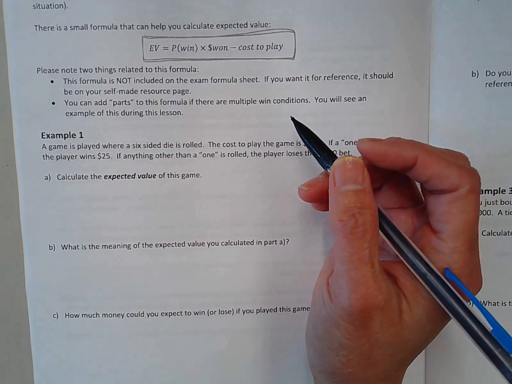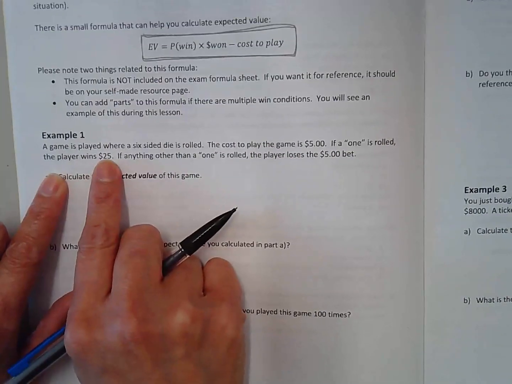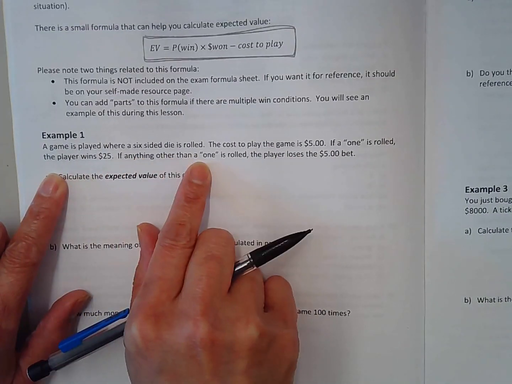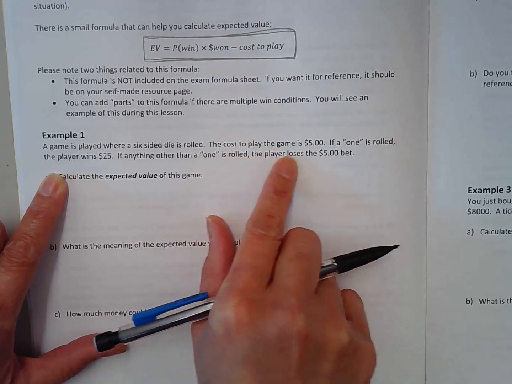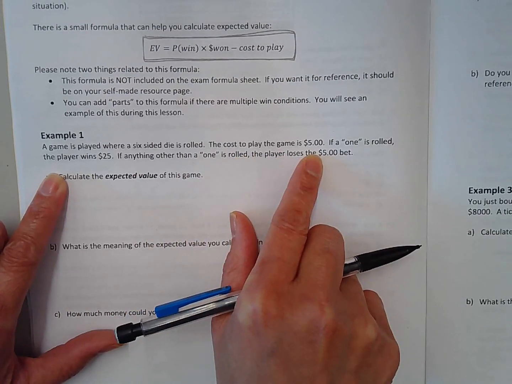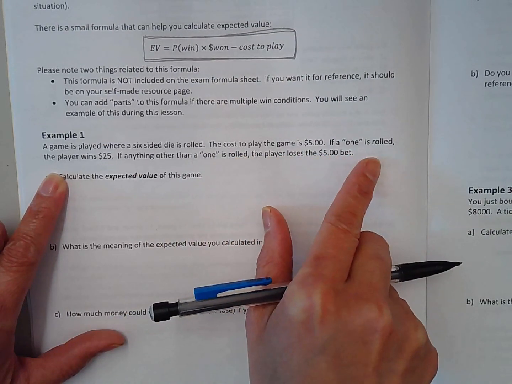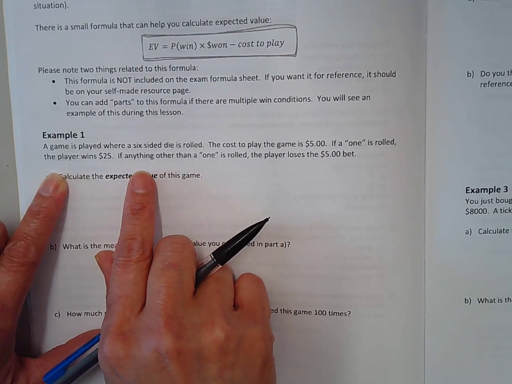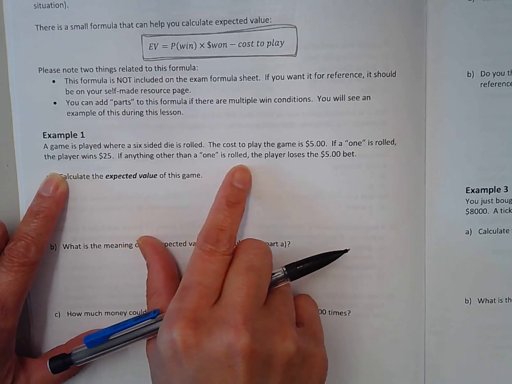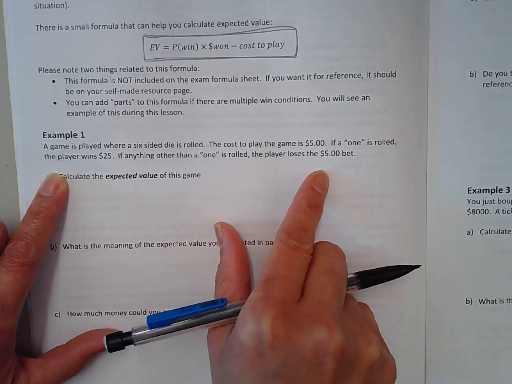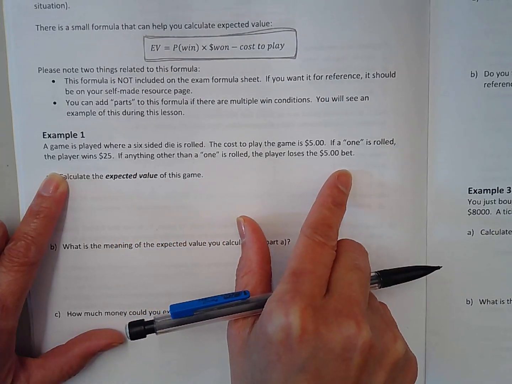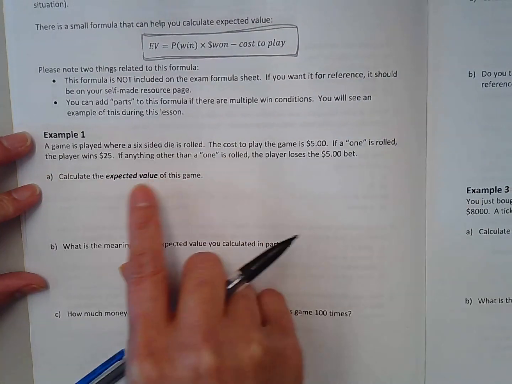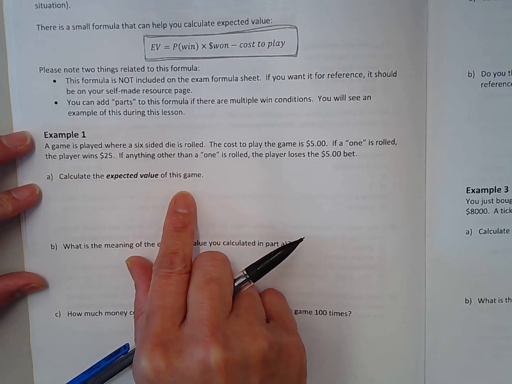So a game is played where a 6-sided die is rolled. The cost to play the game is $5. If 1 is rolled, the player wins $25. If anything other than 1 is rolled, the player loses the $5 bet. Okay, so calculate the expected value of the game.